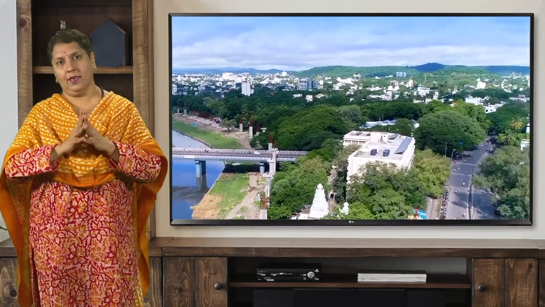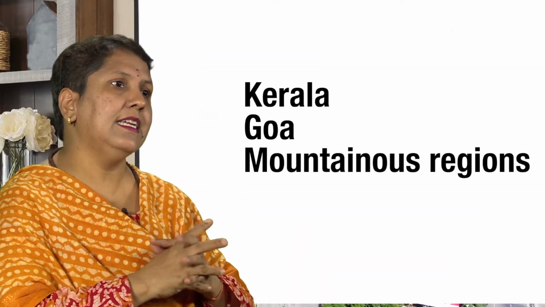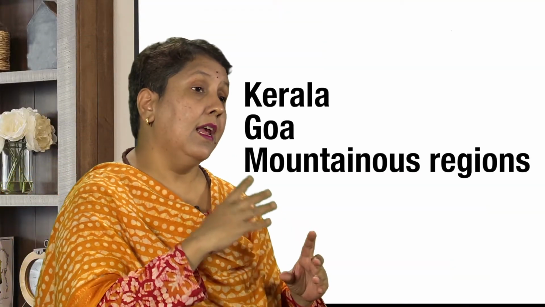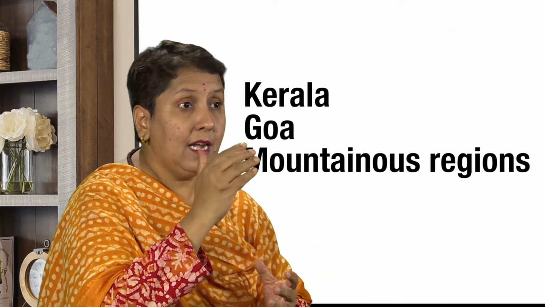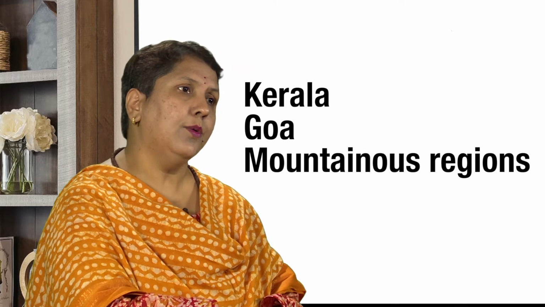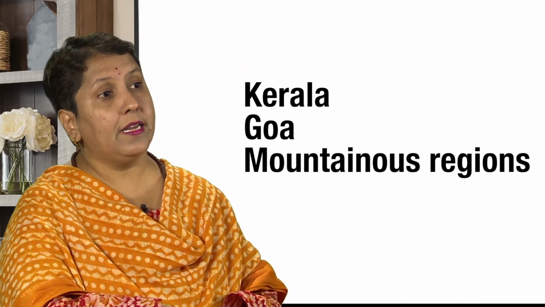In the Indian context, urban setting is seen commonly in states like Kerala, Goa and mountainous regions, unlike in other larger states where the rural-urban divide is more manifest.